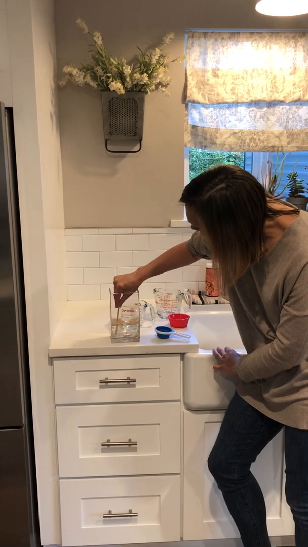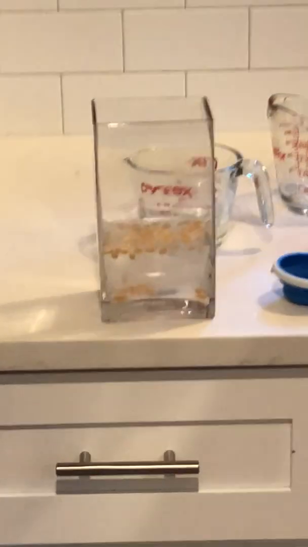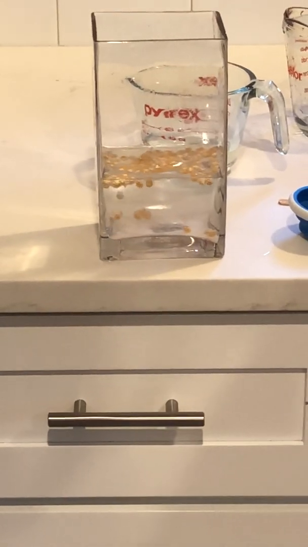And if we were to give it a stir, they would continue to go up and then come back down.